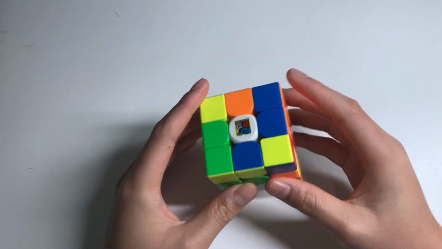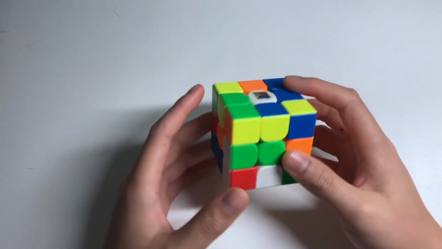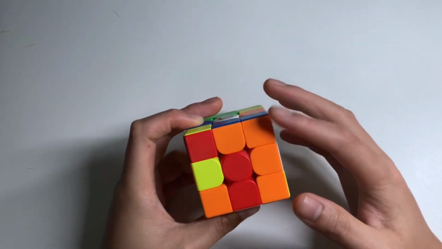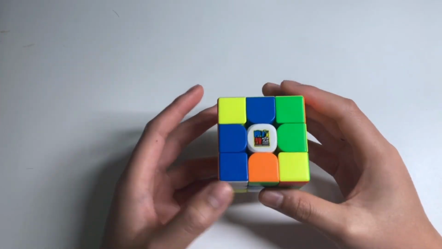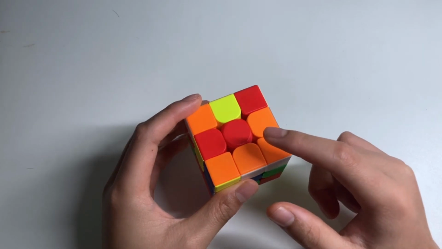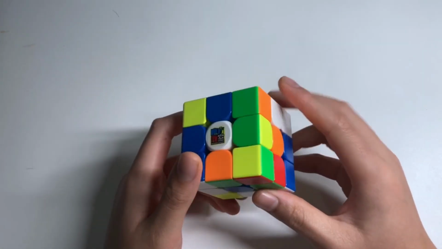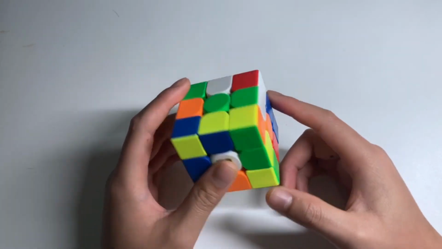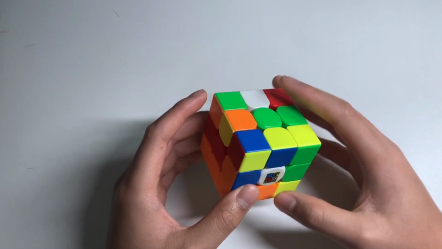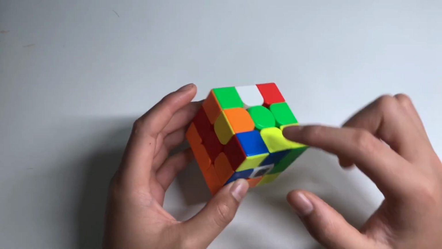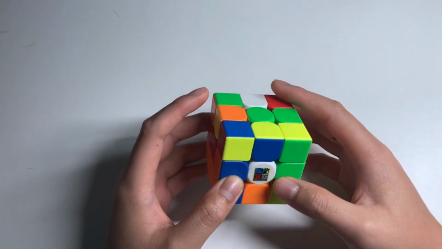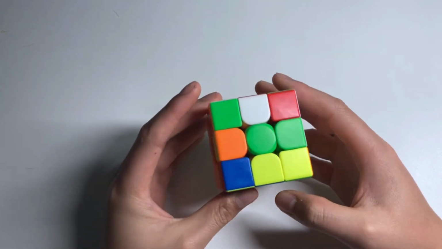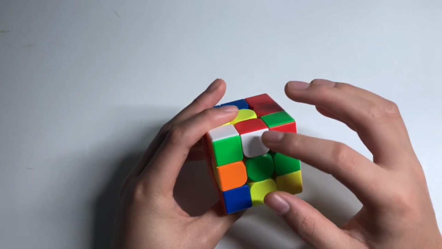This is the scramble. So what I first see is that there is a block right here. This block is a mismatching center block, so this will probably be the best block to choose from. So I see the pieces right here and right here, so I will just solve these first, and I will track the red-white edge right here.